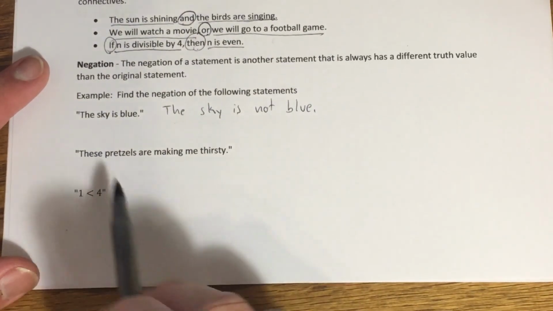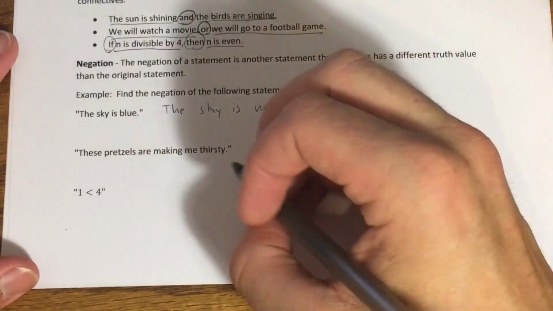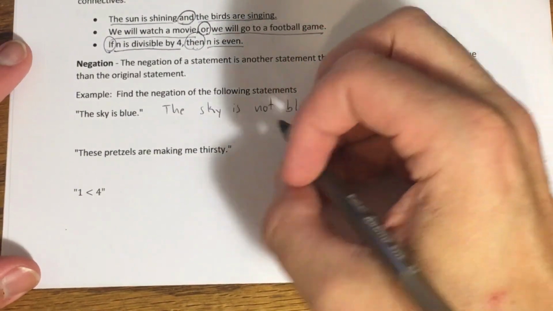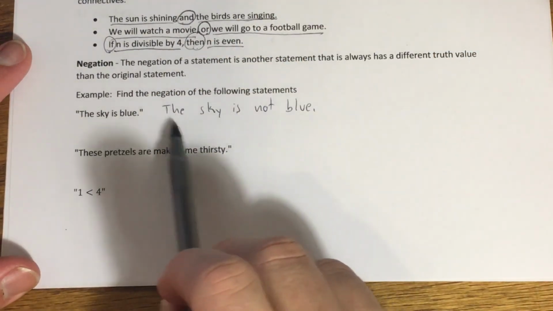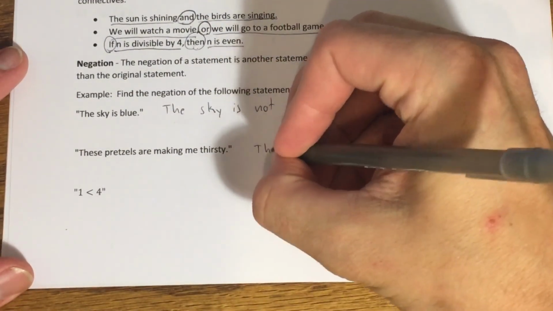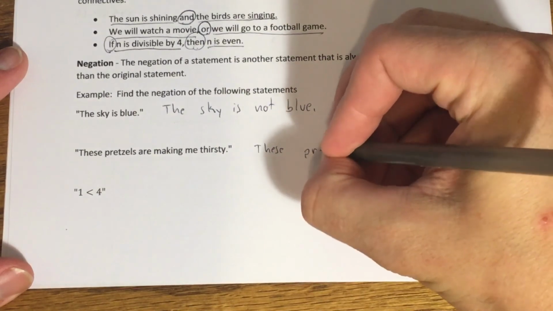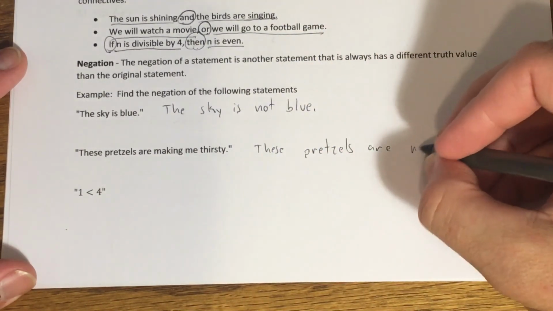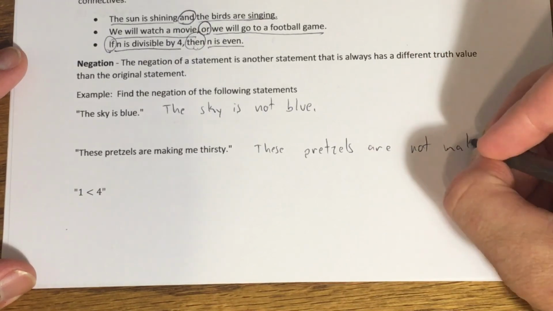This one, "these pretzels are making me thirsty." That's a reference to something, by the way, if you're a Seinfeld fan. So to say "these pretzels are making me thirsty," what would the negation of that be? "These pretzels are not making me thirsty."